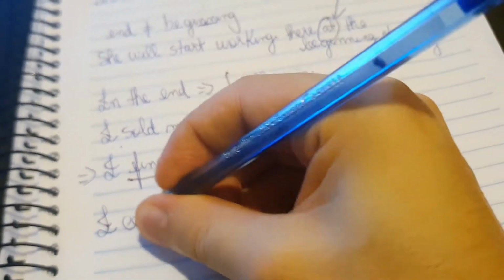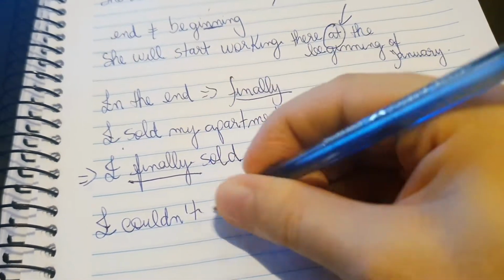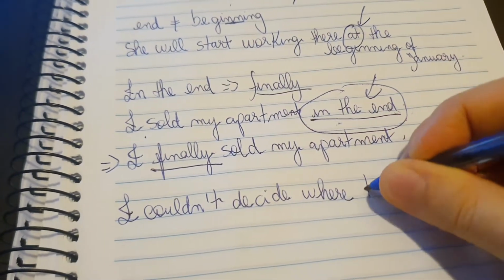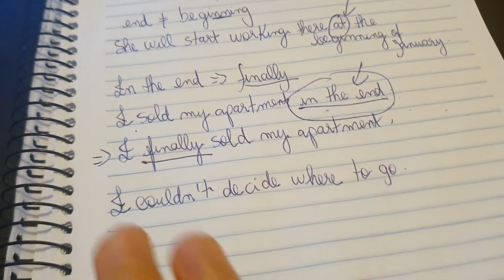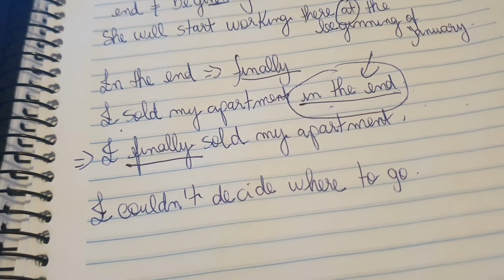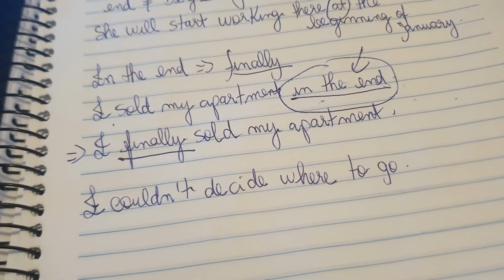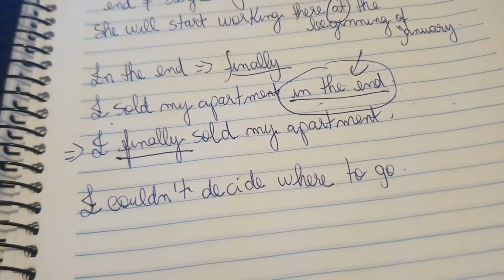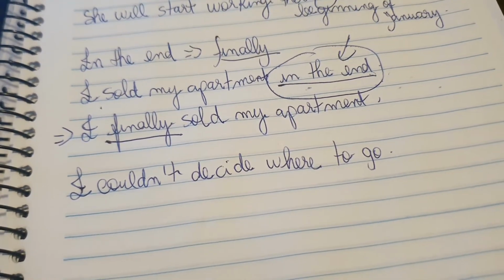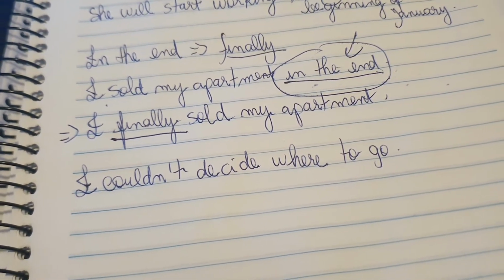I couldn't decide where to go. Okay, so I was thinking about traveling, and I couldn't decide where to go. So where do I go?